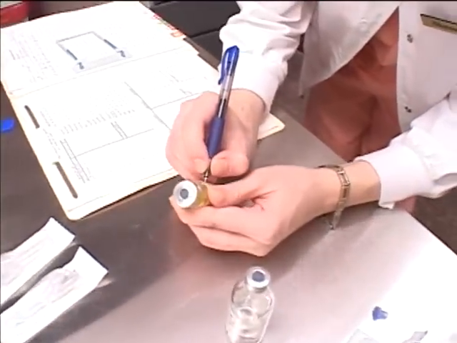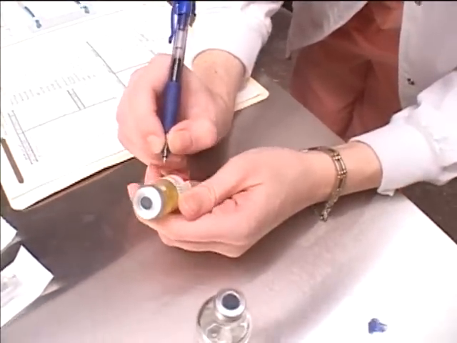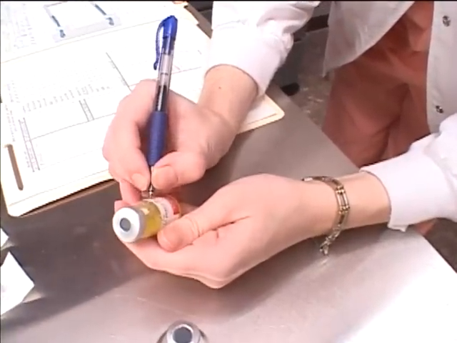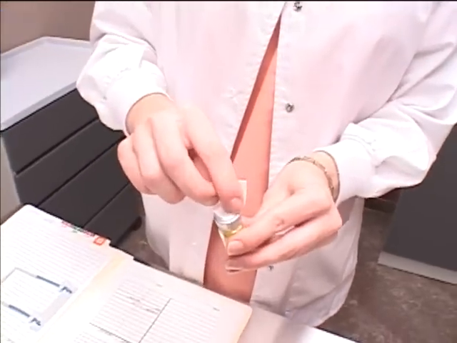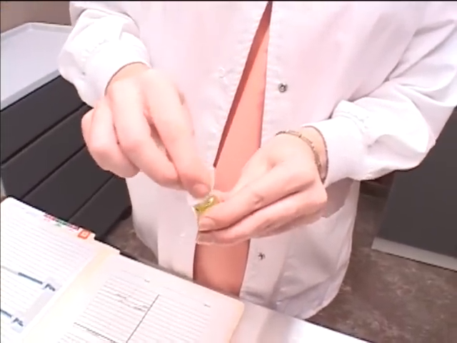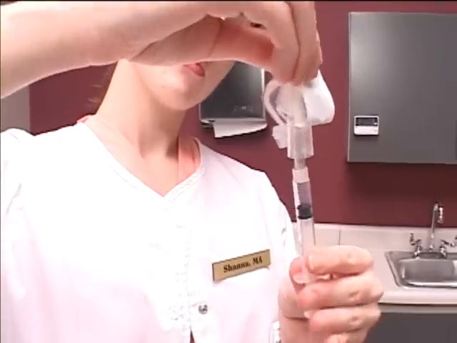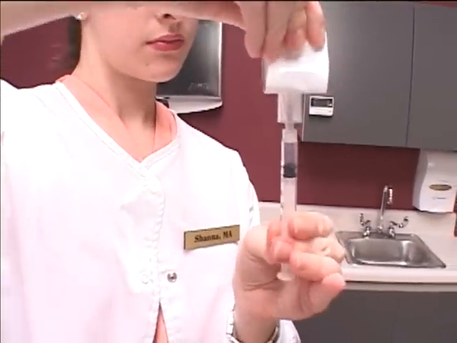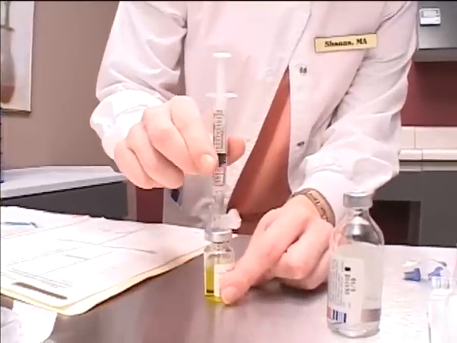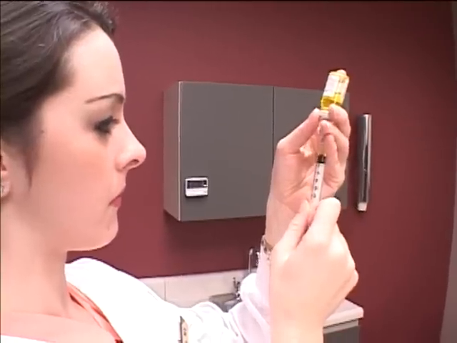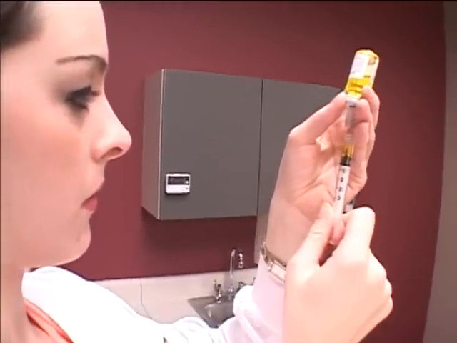Label the vial dilution of the medication with the date, time, your initials, and the expiration date. Clean the mixed vial with an alcohol swab. Assemble the syringe and needle according to institutional policy. Withdraw the desired amount of medication using the technique demonstrated previously.